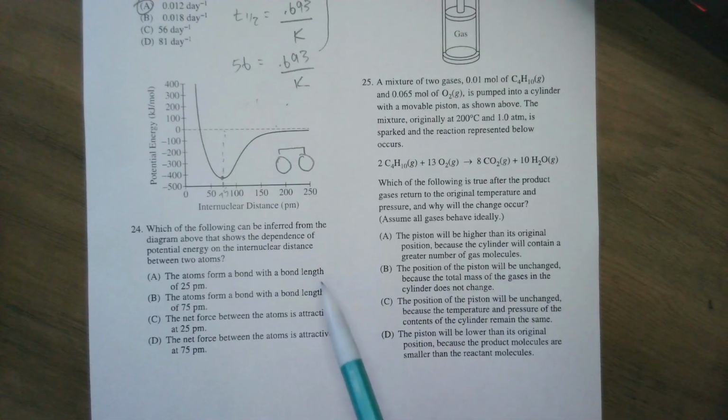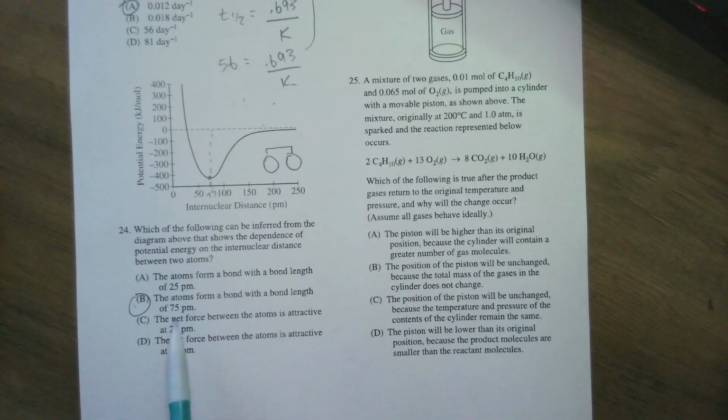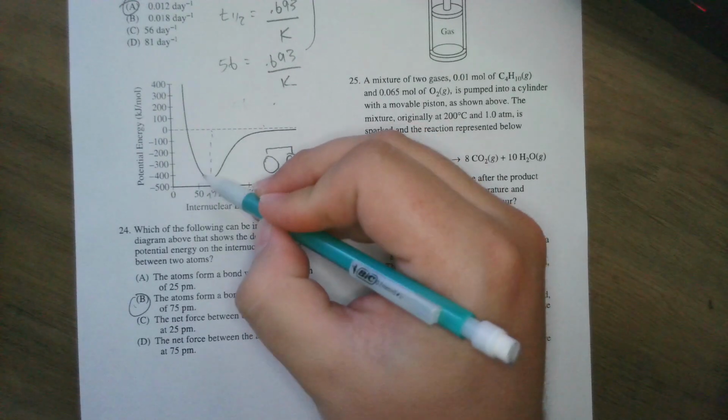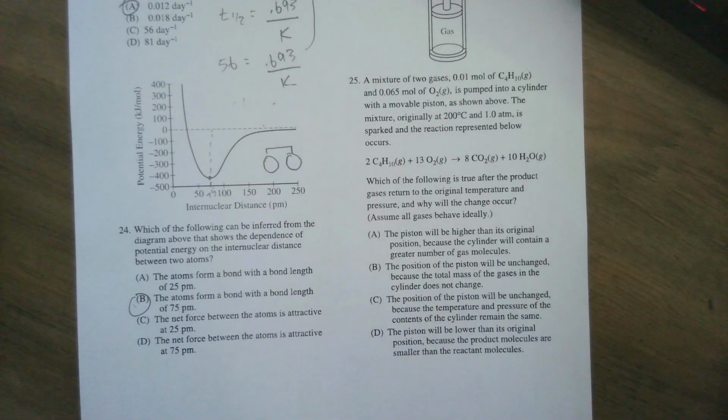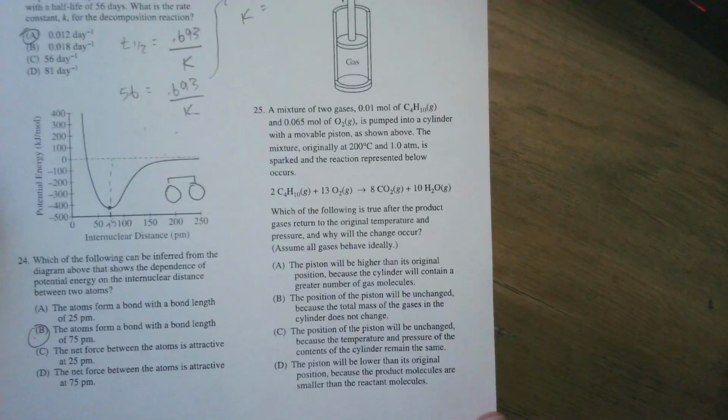So my answer here is B. The atoms form a bond with a bond length of 75 picometers. That minimum energy is where they will bond. That is the most energetically favorable bond they can make. All right.